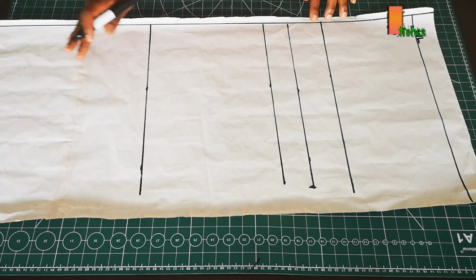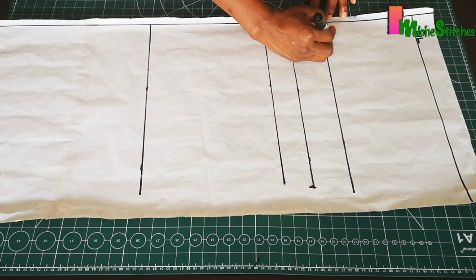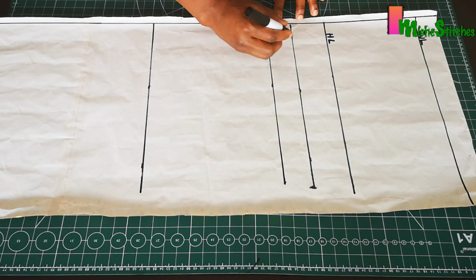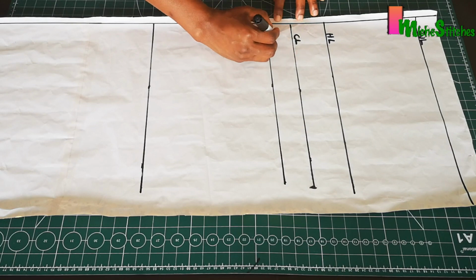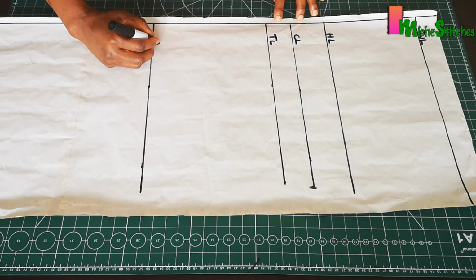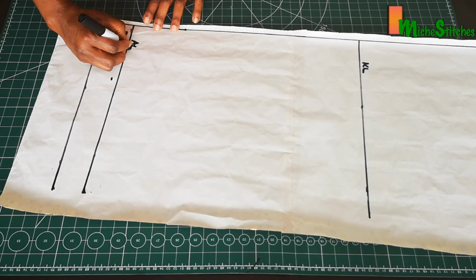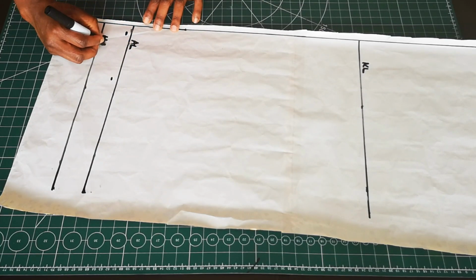So we don't get them mixed up and confused, we're going to write out what each of these lines stand for. So that's our hip line, and that's our crotch line, and that's the thigh line. This is our knee line, and this is our ankle line, and this is the hemming allowance.